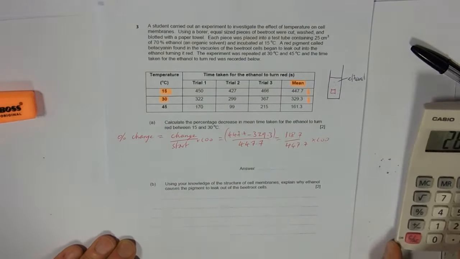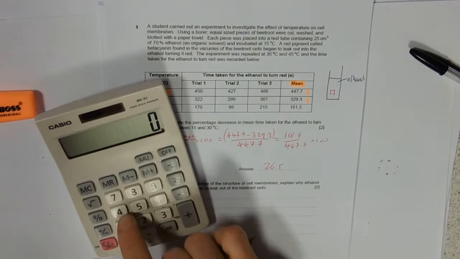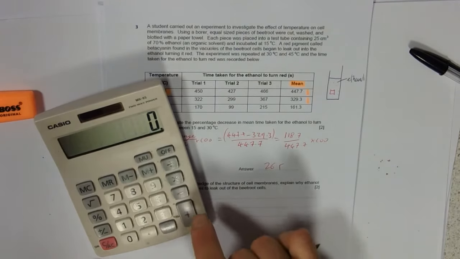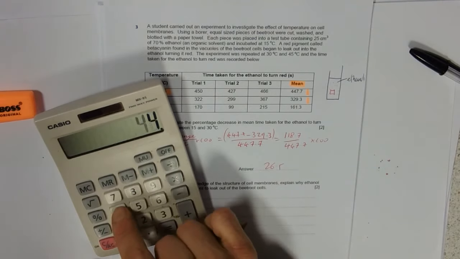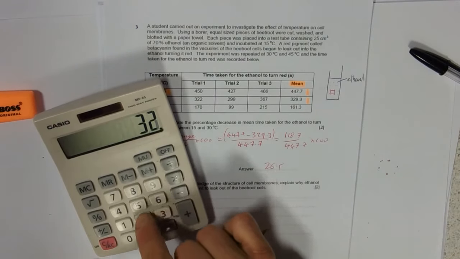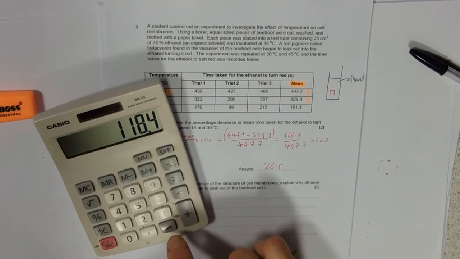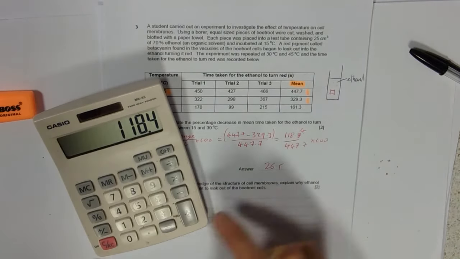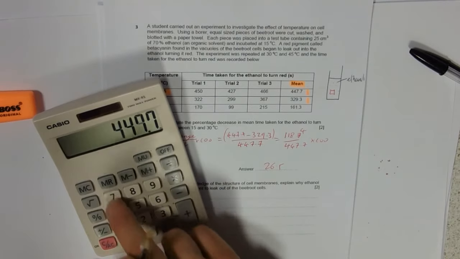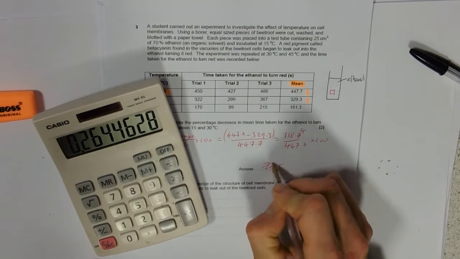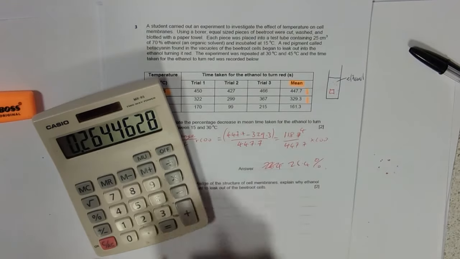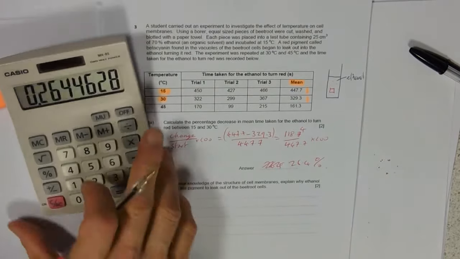26.5. So double check that. We got 447.7 minus 329.3. Oh, there you are, I see, done it wrong. 118.4. 118.4 divided by 447.7 equals 26.4. And that's our percentage decrease. Moral of that story? Check your calculations.